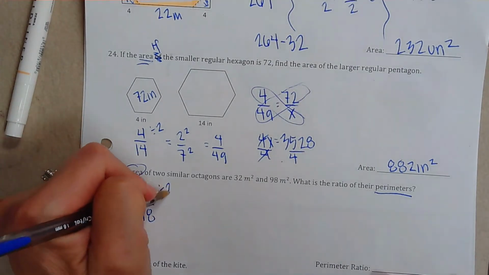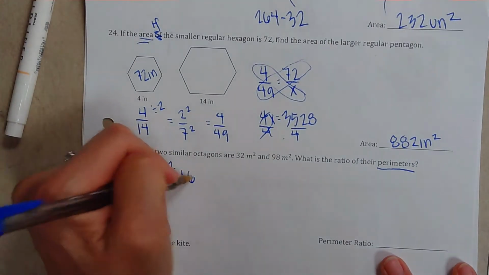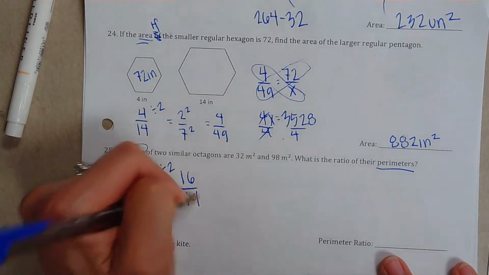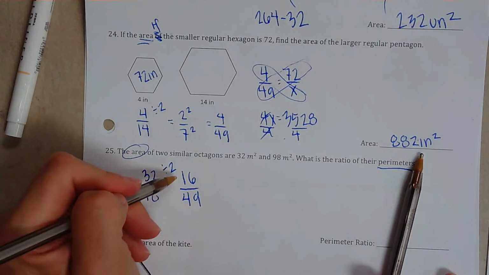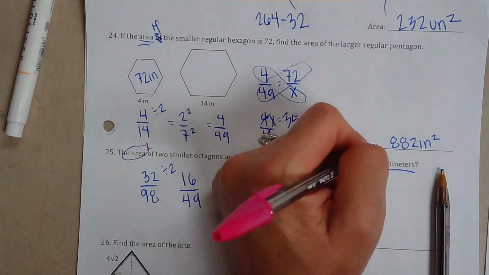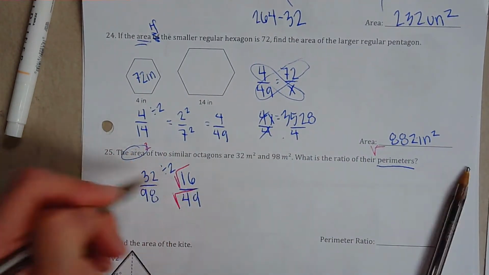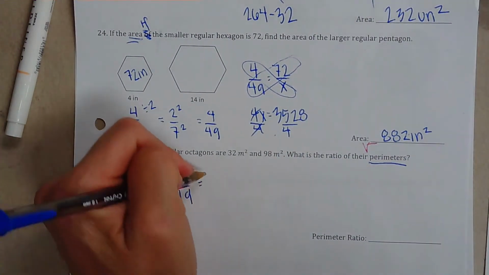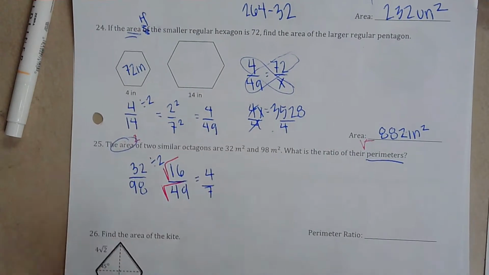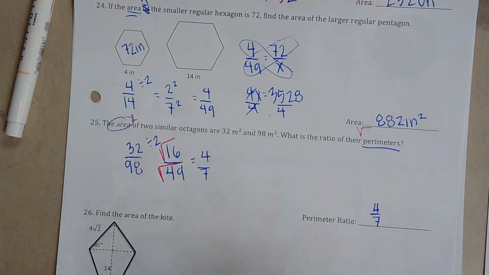All right, these are both able to be reduced by 2, which makes this 16 and this 49. All right, because we were area and that was squared, to get to perimeter or our OG scale factor, we're going to take the square root, which is going to give us 4 over 7. And that is our perimeter ratio.